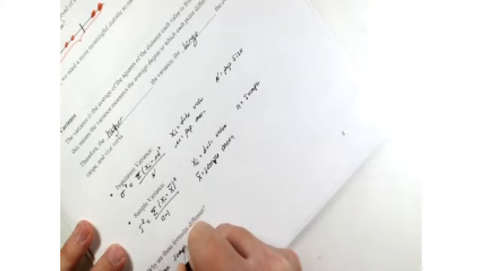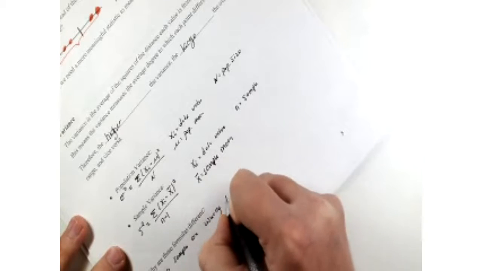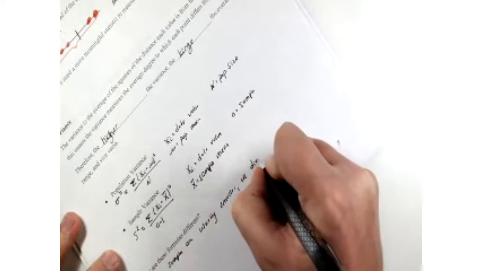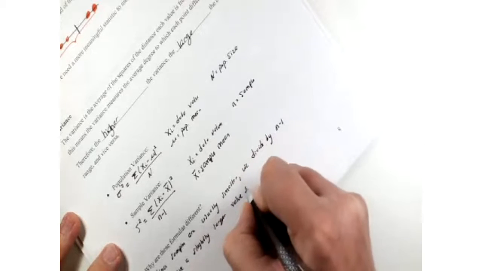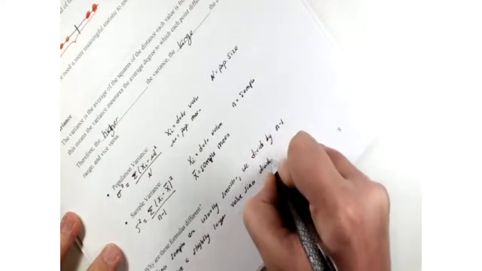Since samples are usually smaller than the population, we divide by n minus 1 to give a slightly larger variance, or slightly larger value, since dividing by n, the sample size, underestimates the variance.